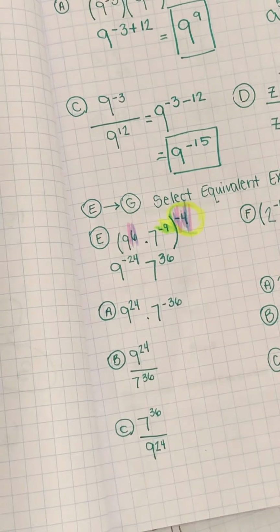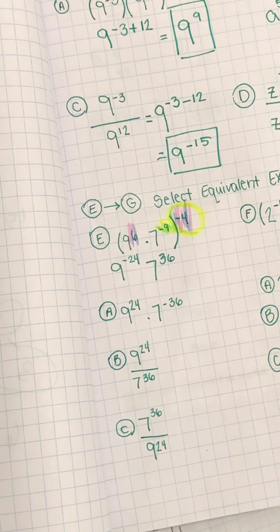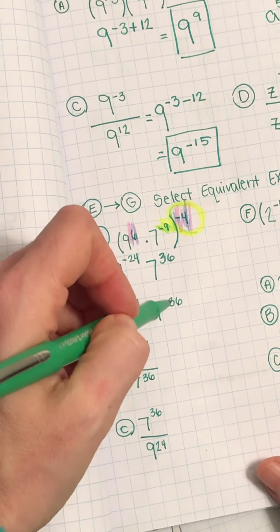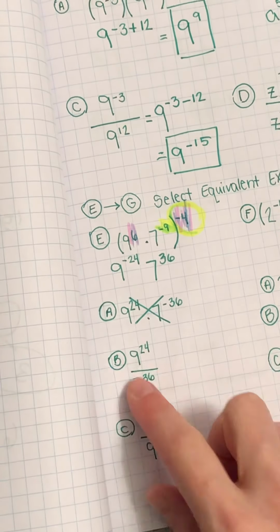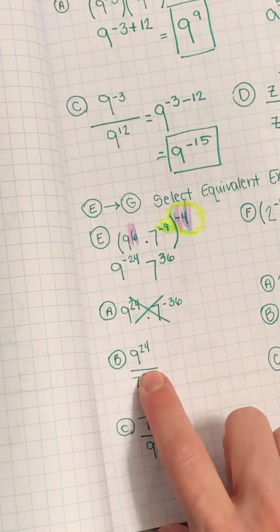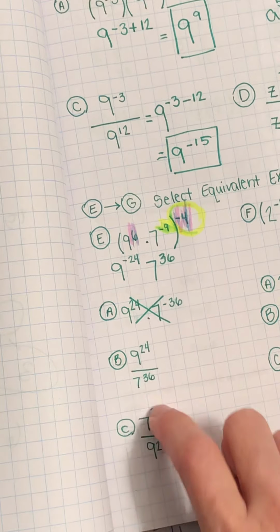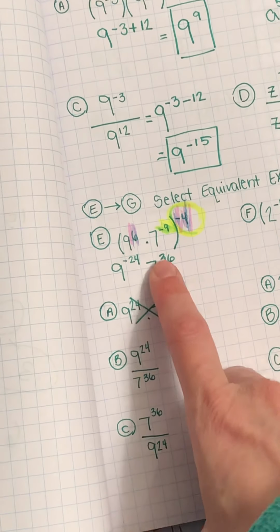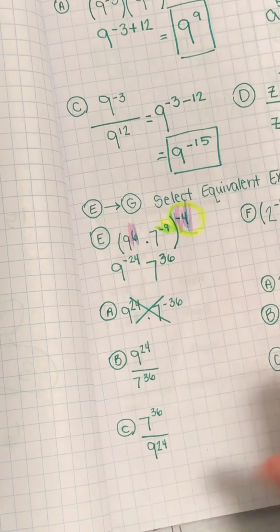This one is kind of the opposite of what we see, and if it was in the denominator, it would be correct, because if we moved that, then we'd be right. So I don't like this one. This one, again, it has a positive 24, but I've really got a negative 24. And it moved the 7 to the negative, but then that would flip this sign. So that doesn't work.